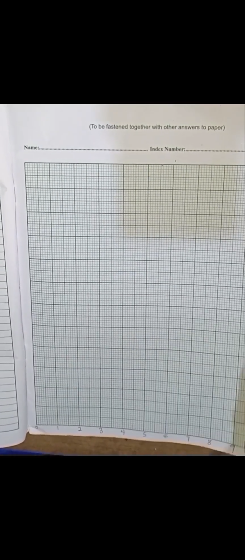Remember, there are 5 items, and the largest number is 10. And so when I choose a scale of 2 centimeters to 1 unit, I can still get to 10. You have to do it in such a way that the items and the corresponding largest number fit.